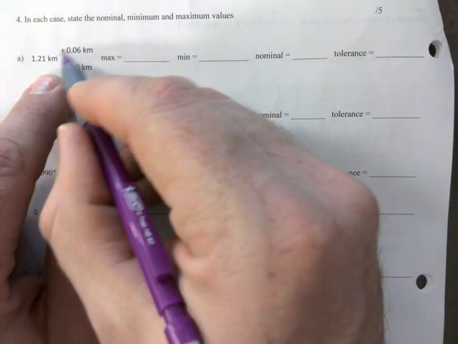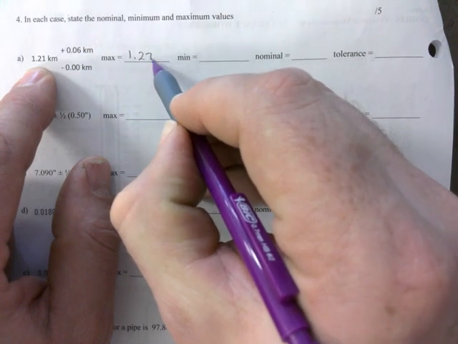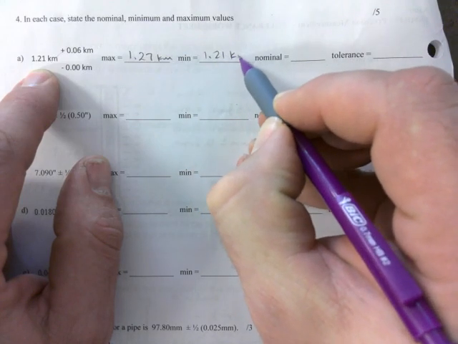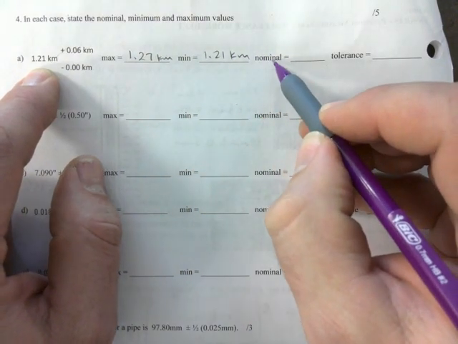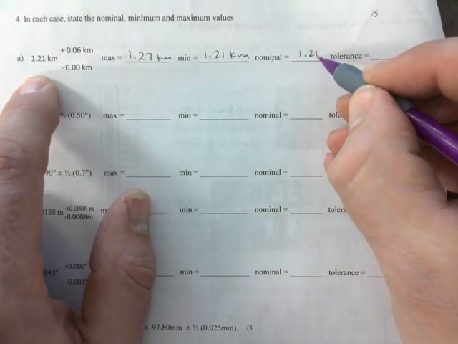Okay, so the max, remember you add them up. So this is 1.27 kilometers. Min, you just subtract, which is 1.21 kilometers. Nominal is what? Always the front number, okay? So it's 1.21 kilometers.